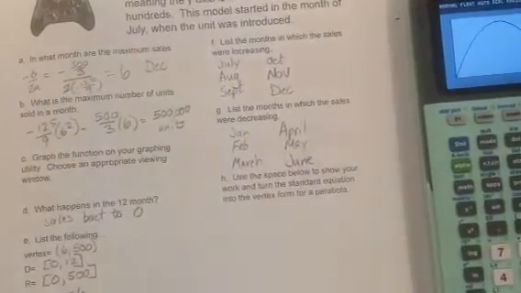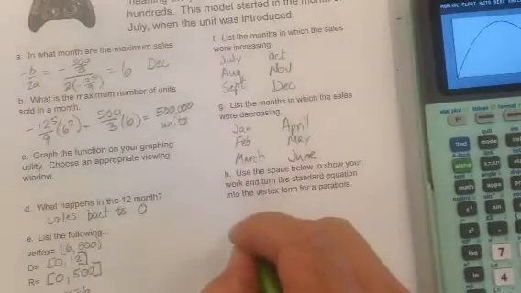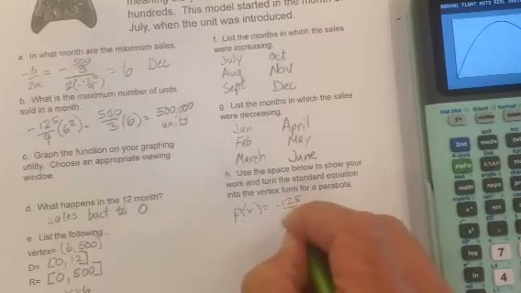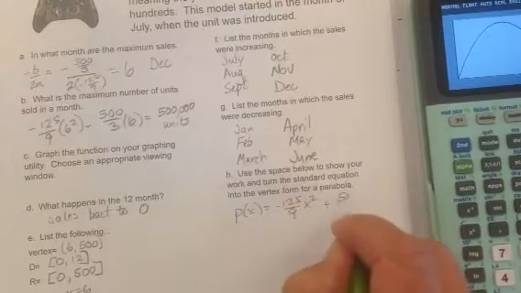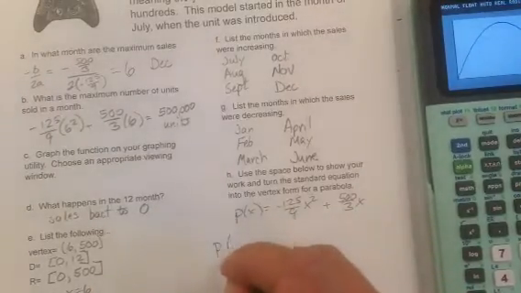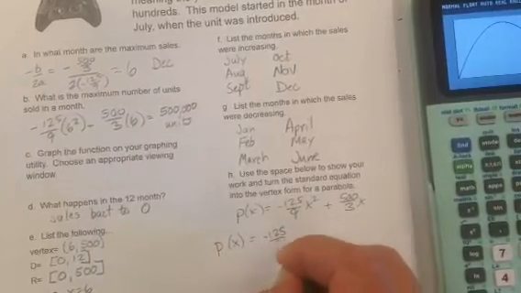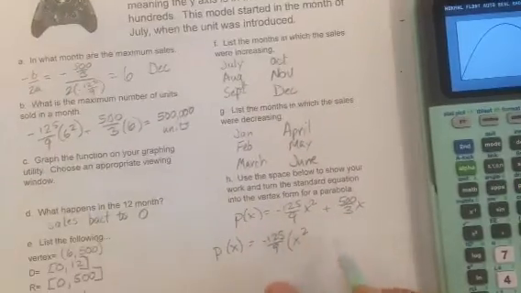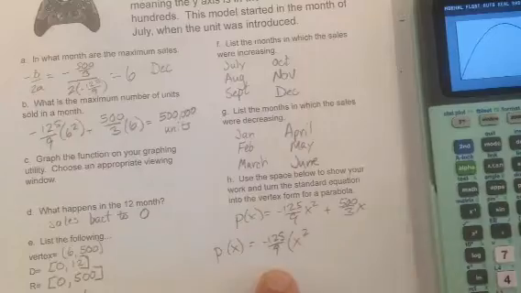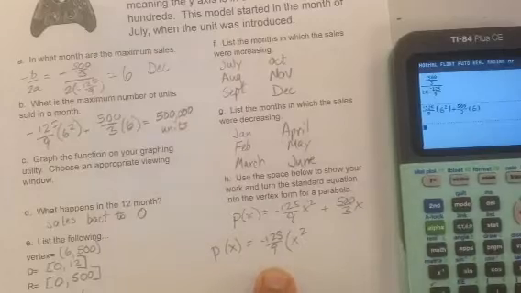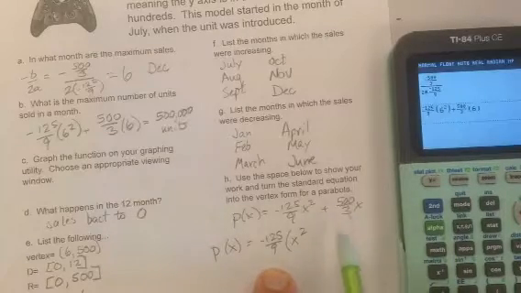And now for the hard part. We're going to use the space below to turn this into vertex form by completing the square. So I have P(x) = negative 125/9 x squared plus 500/3 x. I'm going to factor that out of both: negative 125/9, and I have x squared. And I have to factor negative 125/9 out of 500/3. Factoring is really division, so I can go to my calculator and divide that by that.